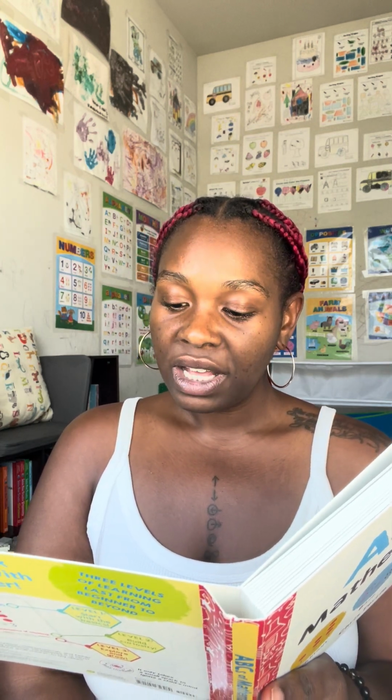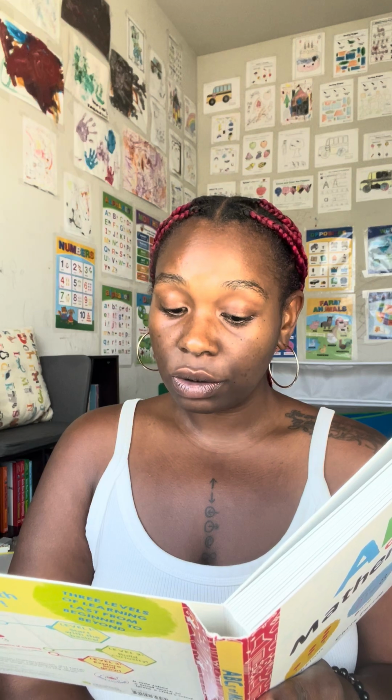Z is for 0. 0 means nothing. Whole numbers represent an amount of something, but 0 means there is no amount to count. It is also used as a placeholder to show that something is missing.